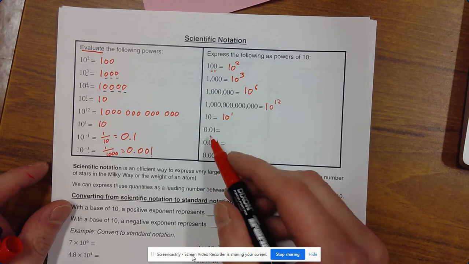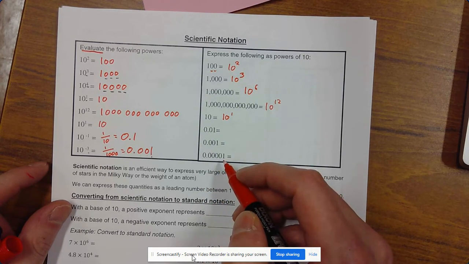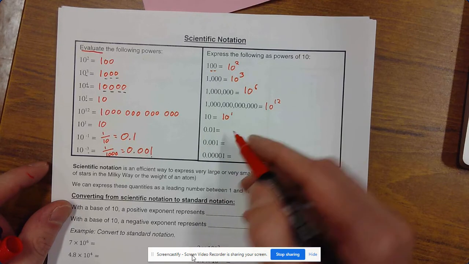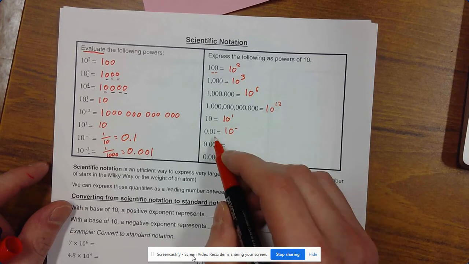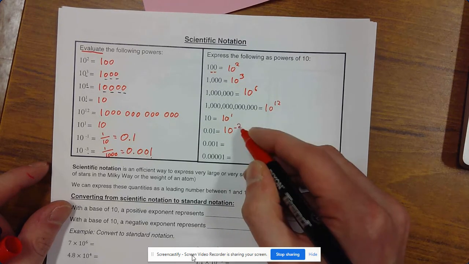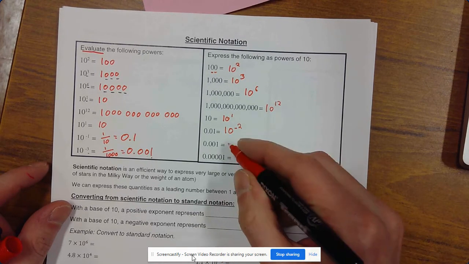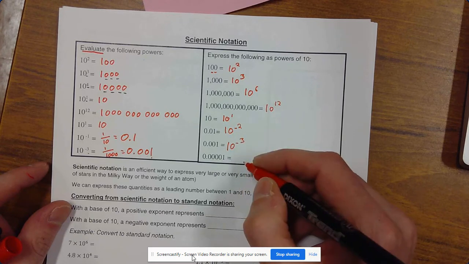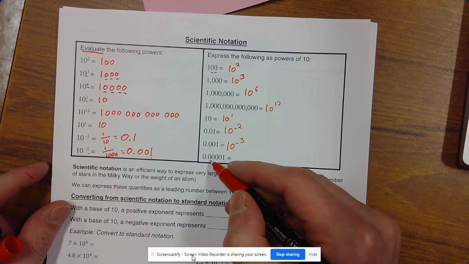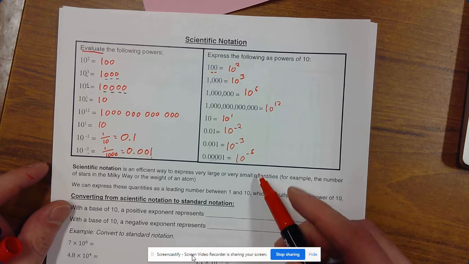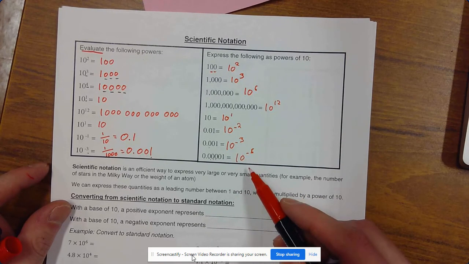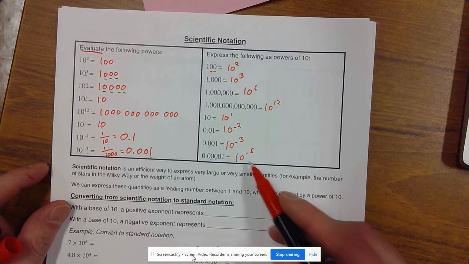Then same thing, if it's less than 1, we're going to have a negative exponent. Remember, negative exponents are taking the reciprocal, but here it's in the second decimal place, the hundredths place. It would be 10 to the negative 2. This one would be 10 to the negative 3. It's in the 1, 2, third place, and here it's in the 1, 2, 3, 4, 5. It's 10 to the negative 5. And you can always check this with your calculator. 10 to the negative 5 is 1 over 10 to the fifth, or you can just punch that in.